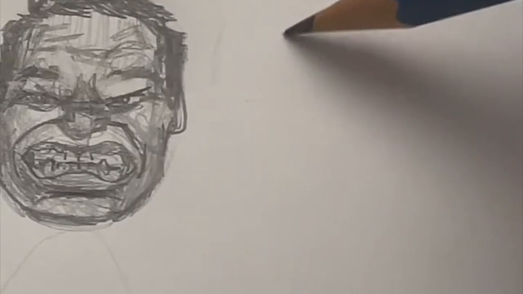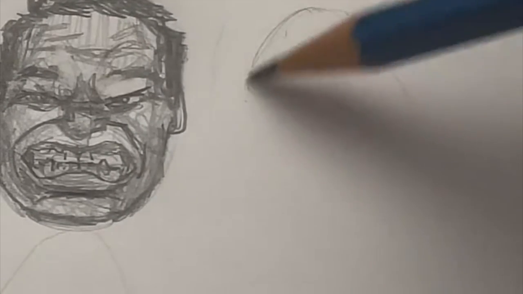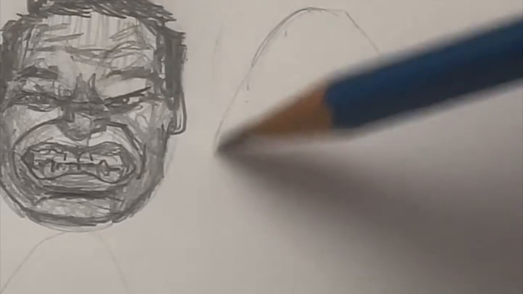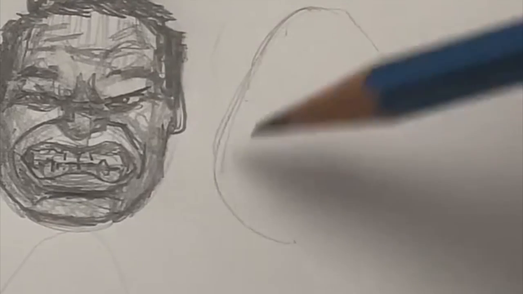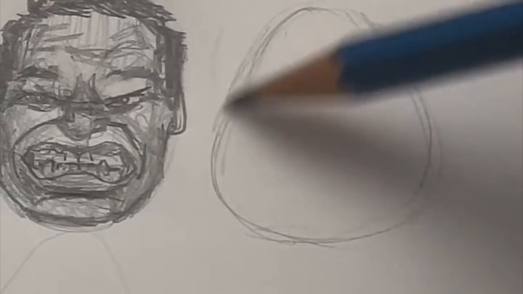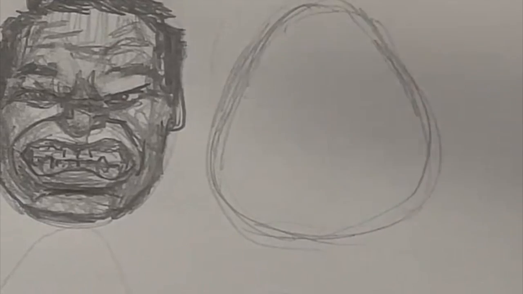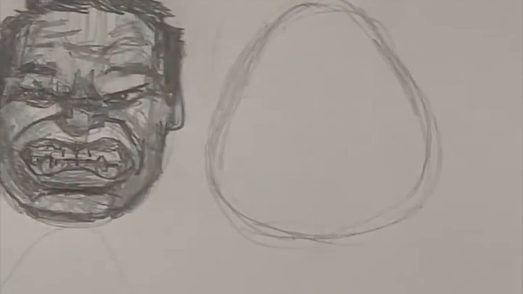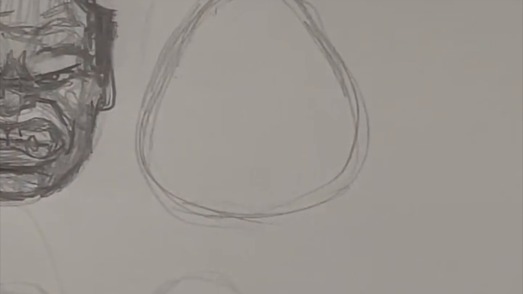There's a circle, oval, square, rectangle, A triangle, V triangle, diamond. The Thing would be an A triangle. So let me show you what that means. The Hulk should be an A triangle as well, but I drew it as an oval, and that's why he looks a little bit off. But A triangle is the best shape for big monster kind of guys.